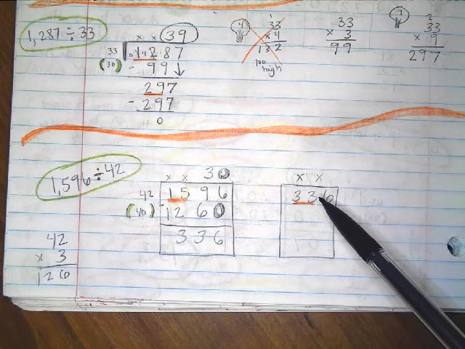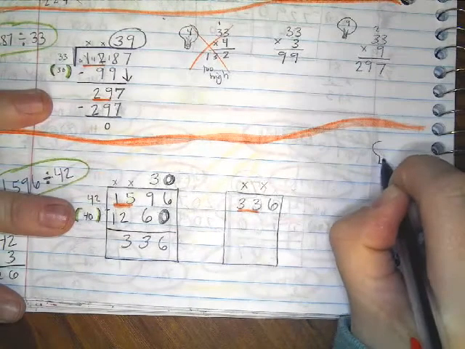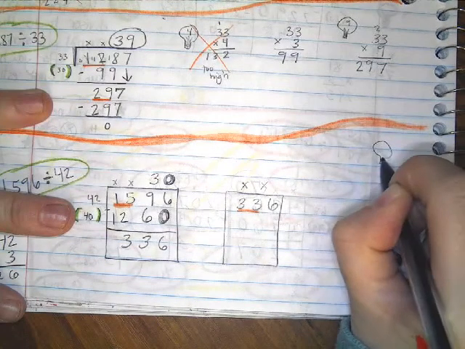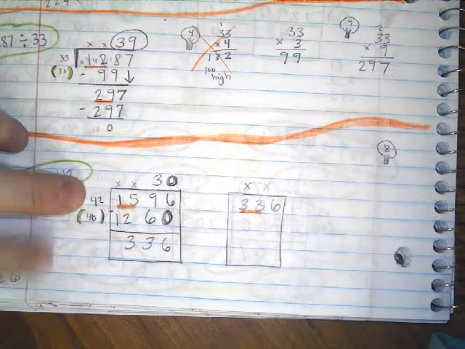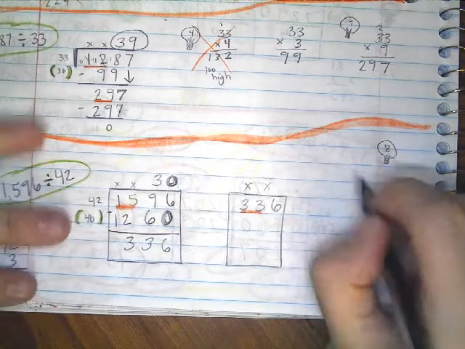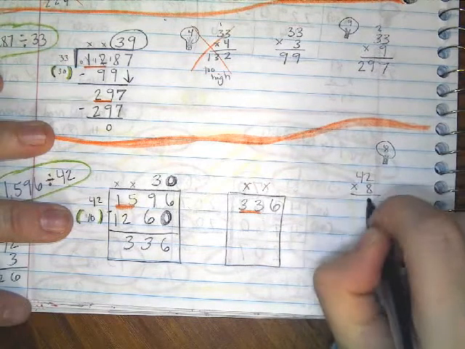4 times 8 is 32. And 42 would be 8 groups of 2 more. Yeah, I think it could be 8 times. Should we try 8? Draw a light bulb up here. Let's try 8.